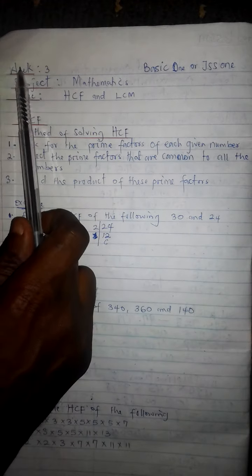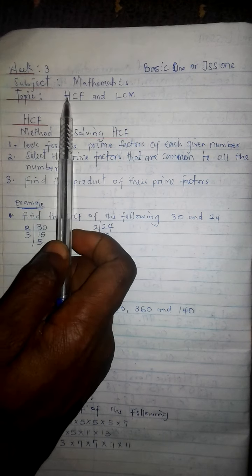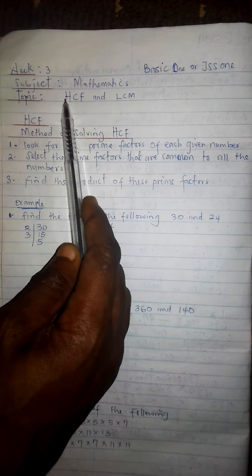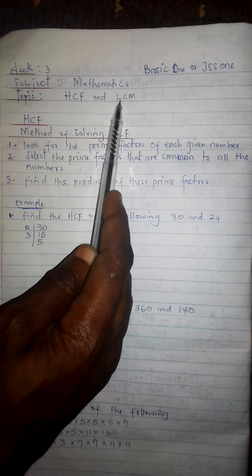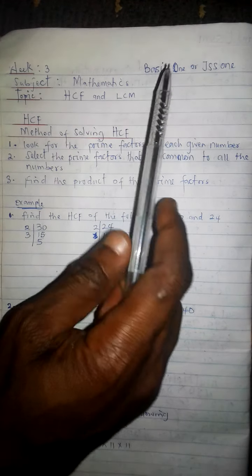All right, this is week 3. Subject is mathematics. Topic is HCF and LCM. HCF stands for highest common factor. LCM stands for lowest common multiple.